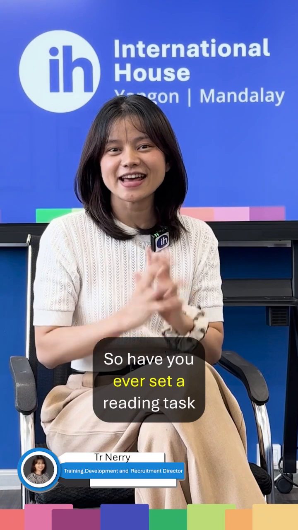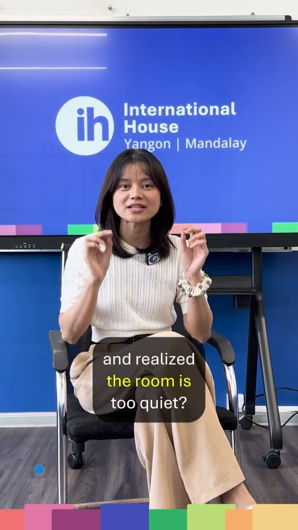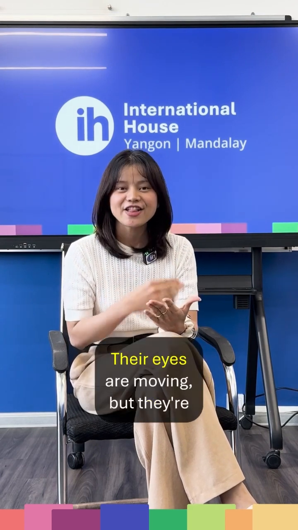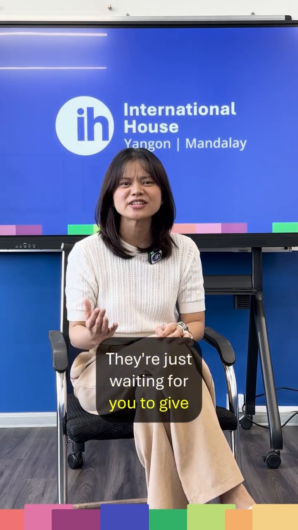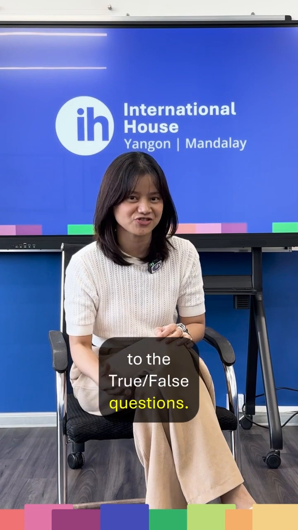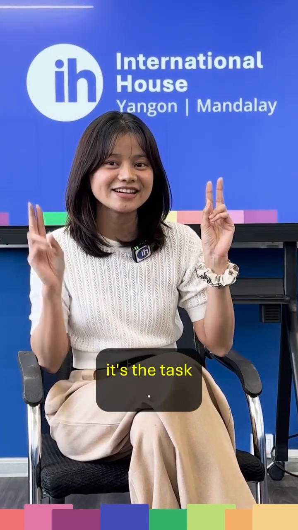So have you ever set a reading task, looked around the room and realized the room is too quiet? Your students are staring at the text. Their eyes are moving but they're not reading. They're just waiting for you to give them the answers to the true-false questions. So the problem isn't the students, it's the task.